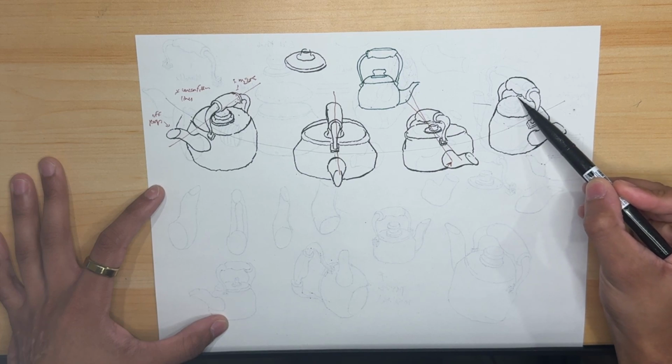And then we have... If it's raised, then okay.